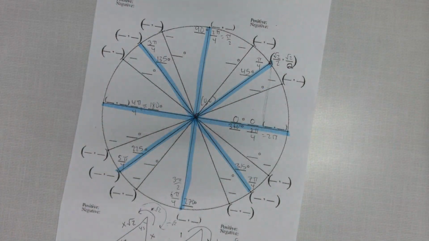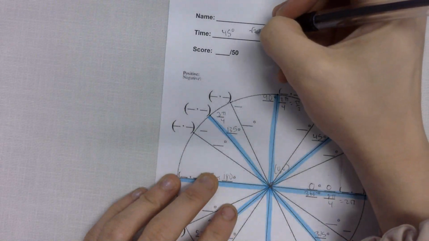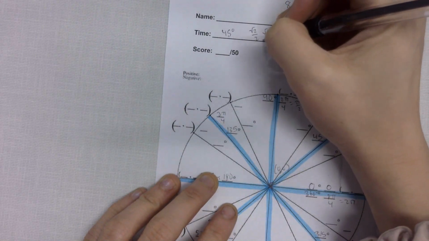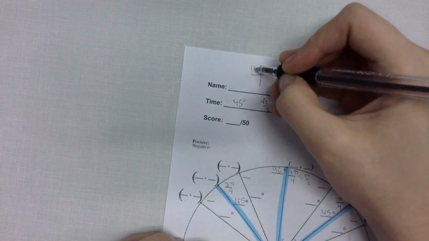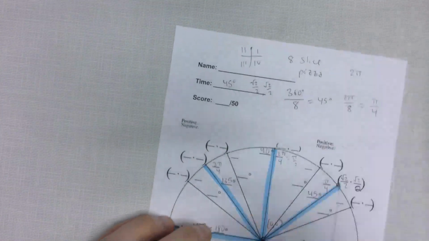So the 45, 45 degree coordinates are pretty simple. It's just root 2 over 2 and root 2 over 2, and then you just have to change the signs based on the quadrant, right? Like which quadrant are we in? Are we in 1, 2, 3, or 4?